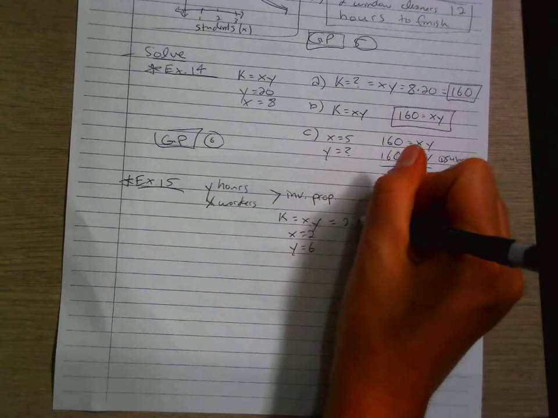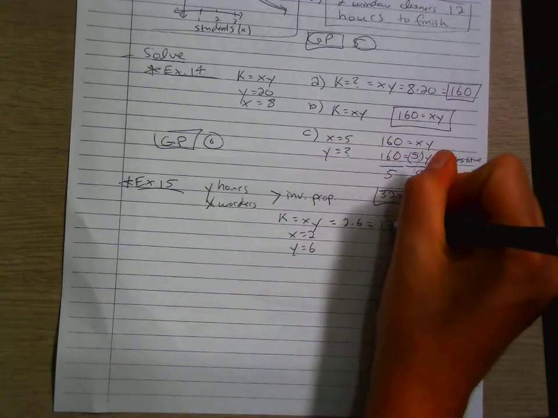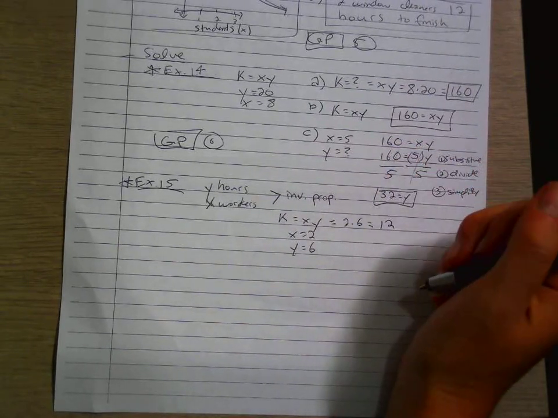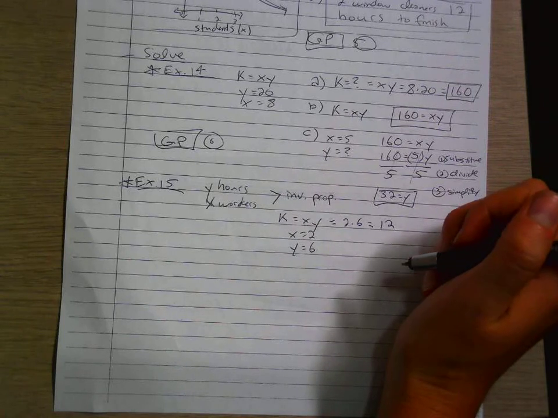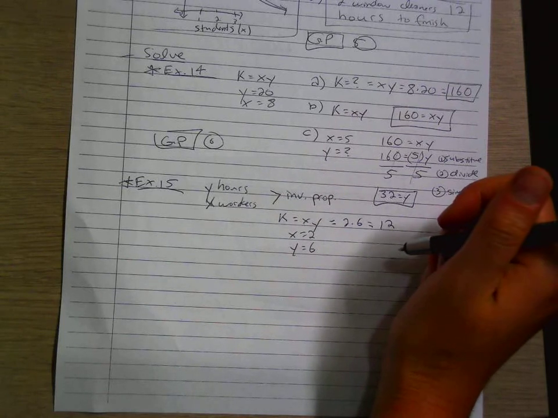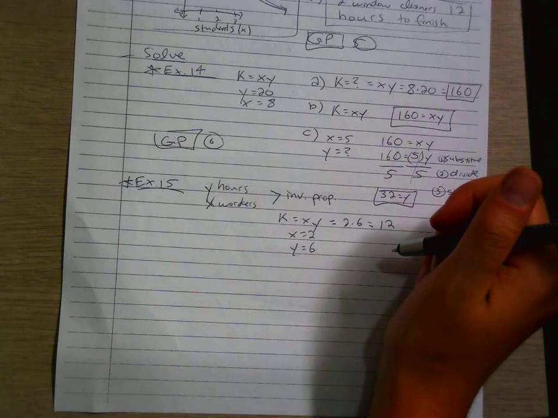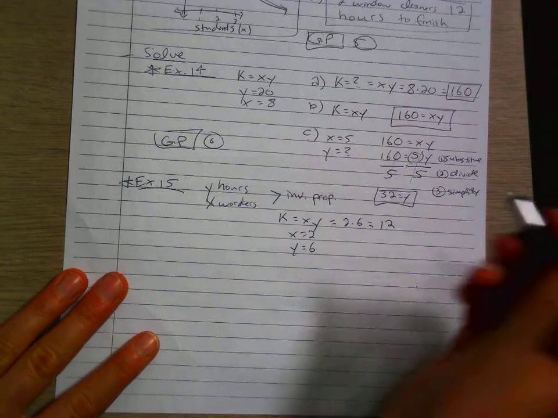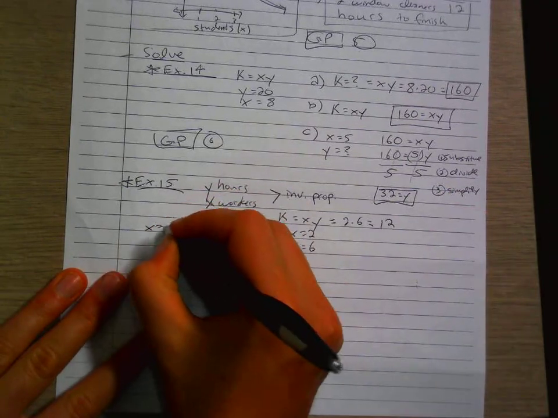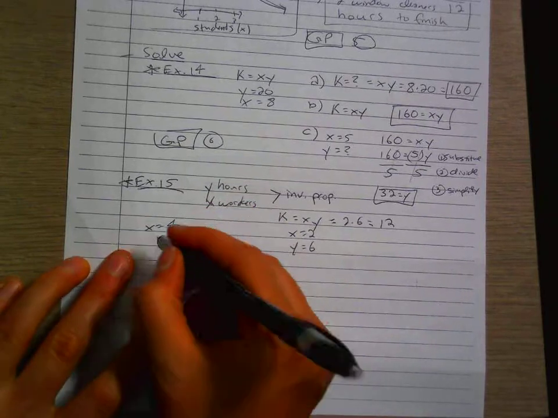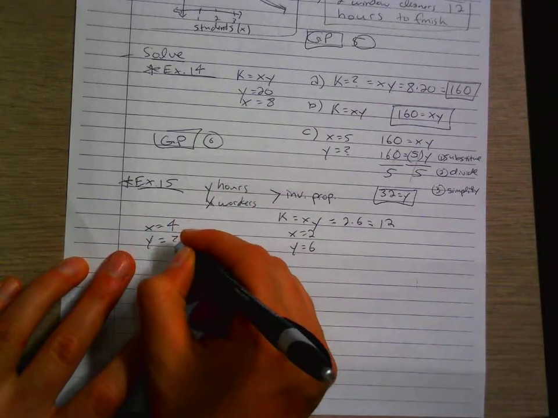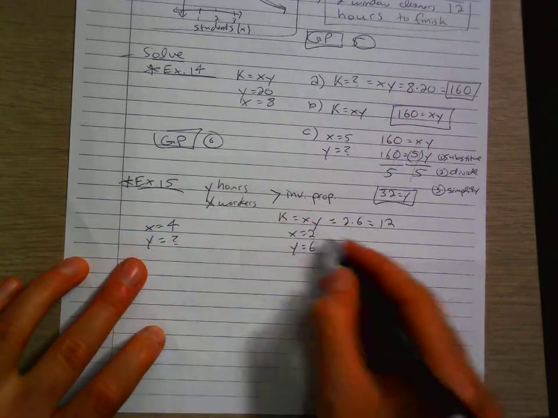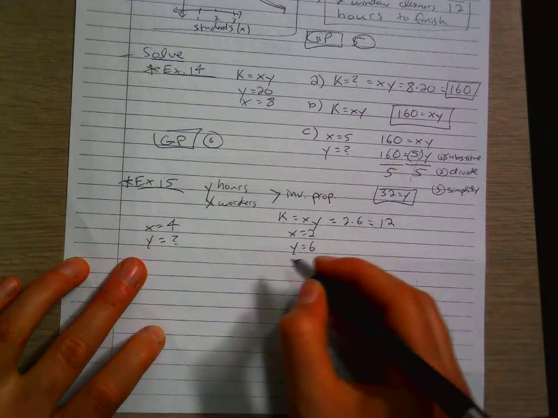So we can put these into the equation. Constant proportionality equals 12. Now, we're trying to figure out how long will it take 4 workers to repair the same car if they work at the same rate. So x is going to be equal to 4 because we know 4 workers. Y is what we want to know. If we know this equation, we've written it out, k equals this.